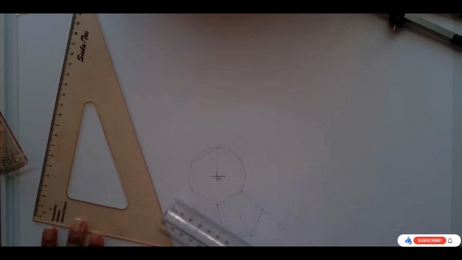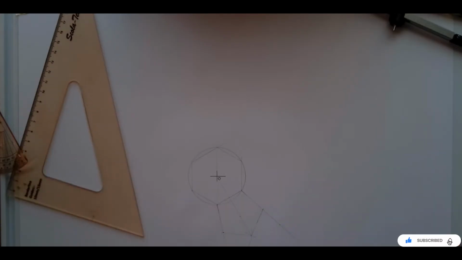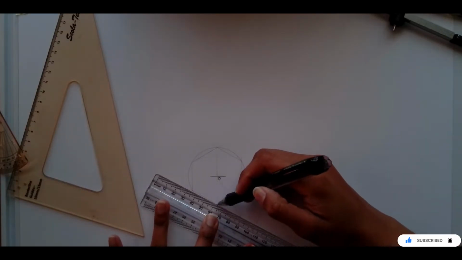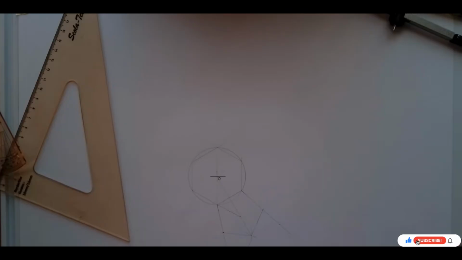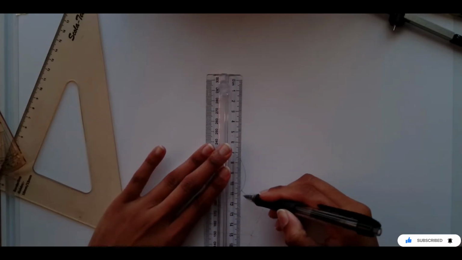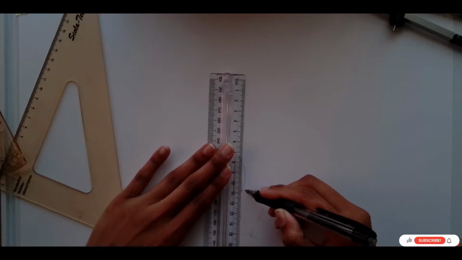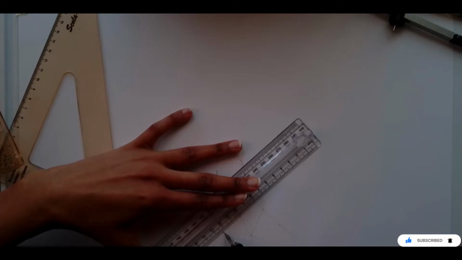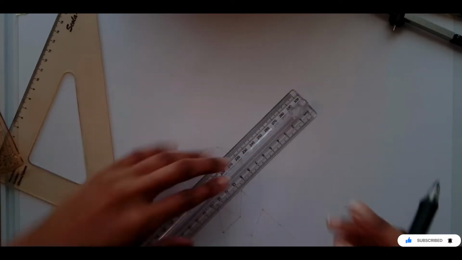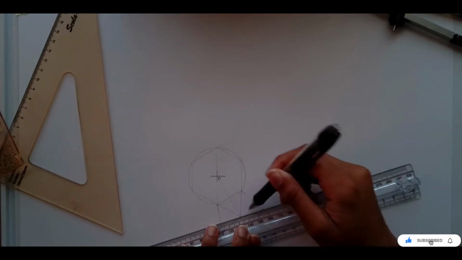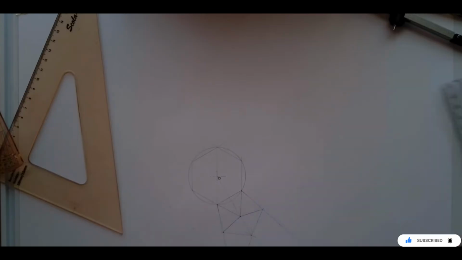Yes, 21,5. Then I will just join each corner of the pentagon with that center there. Not sure why my pencil is breaking like this, but yeah. So that is my pentagon.